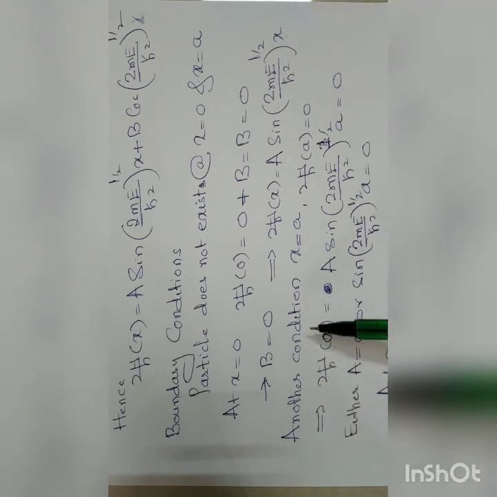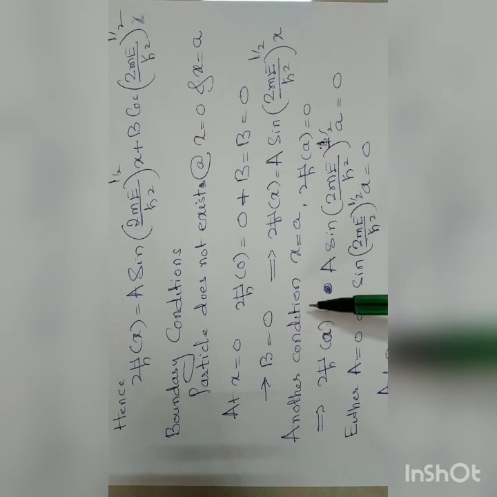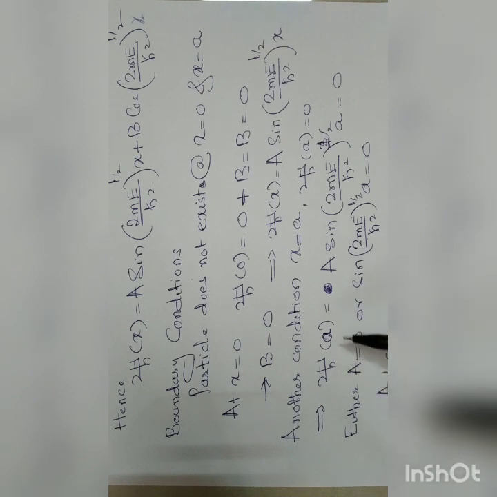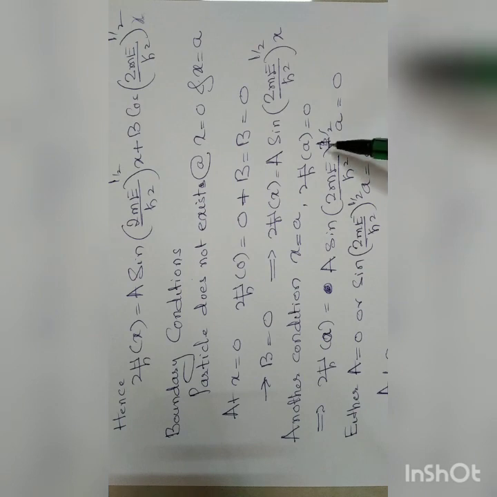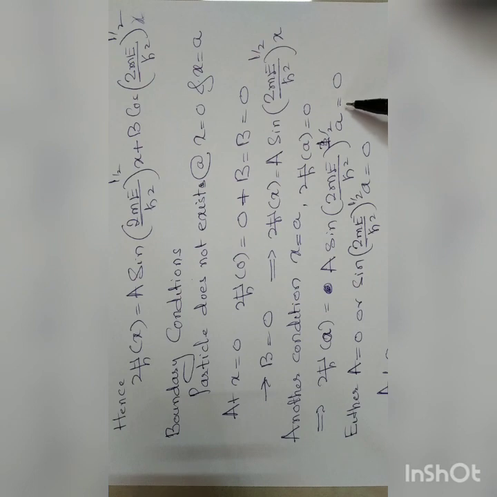Now we go to another condition, that is the second boundary condition, x equal to a. Again, for this condition x equal to a, psi of a has to be equal to 0. Therefore, if you put in the place of x as a, psi of a is equal to A sine of (2mE divided by h cross squared) raised to 1 upon 2. In the place of x you are putting a, but again the particle doesn't exist at the second boundary, therefore that also has to be equal to 0.